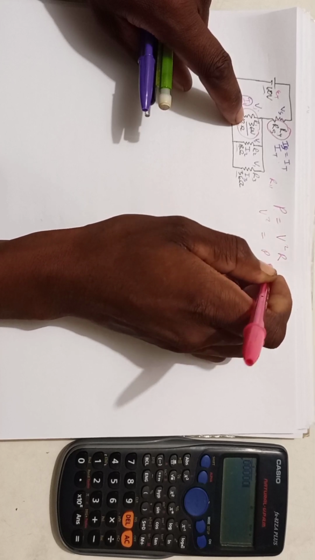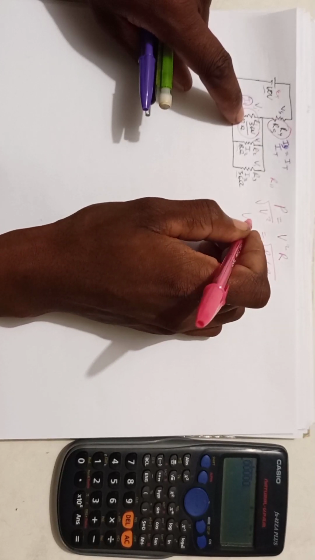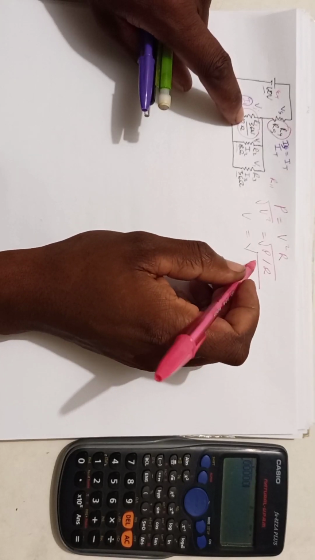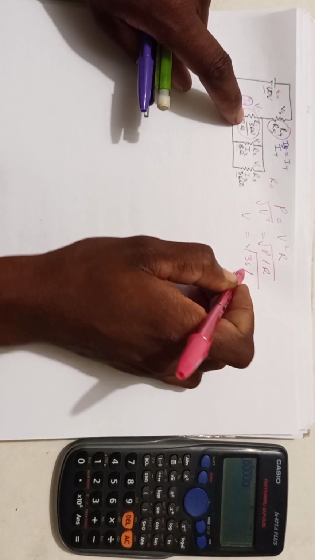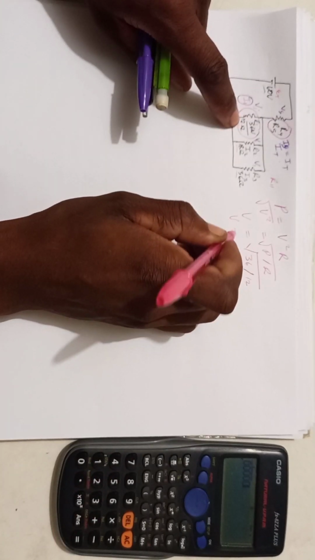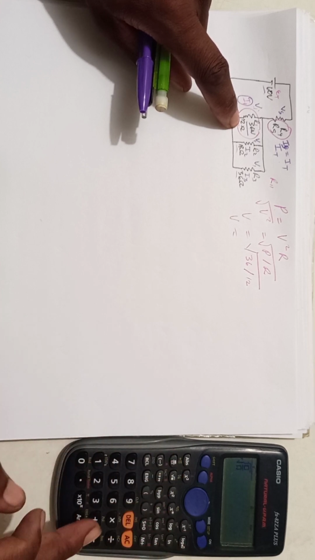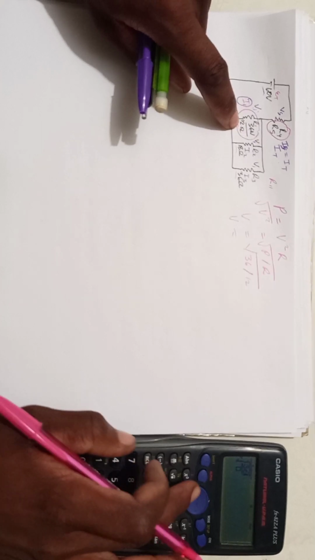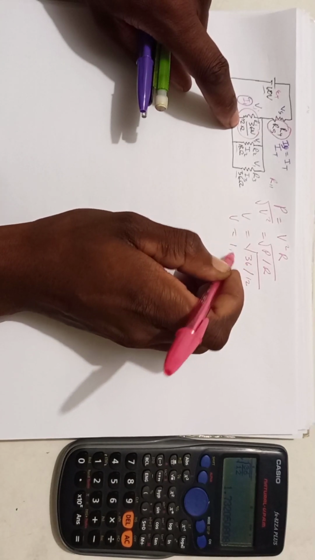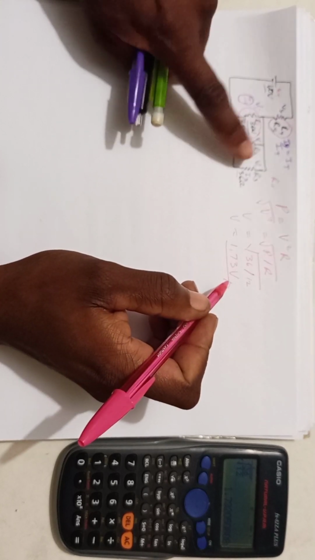V squared is equal to P divided by R. But now let's square both sides for us to get V. So we need to substitute these values. We are told that power is 36 and the resistance is 12. So V is equal to the root of 36 divided by 12. This is equal to 1,73 volts.